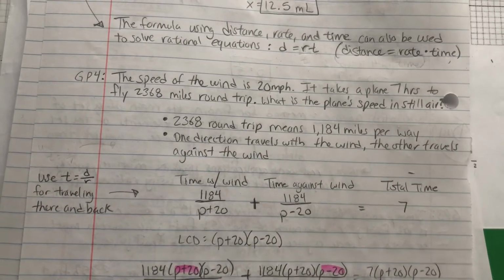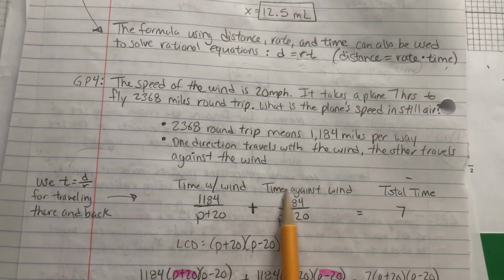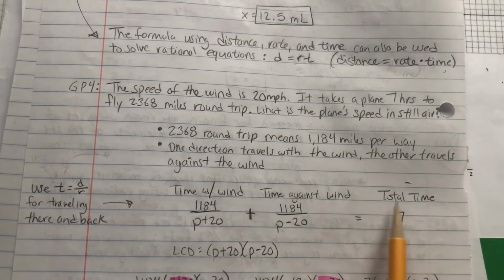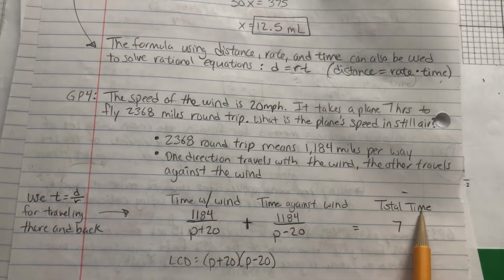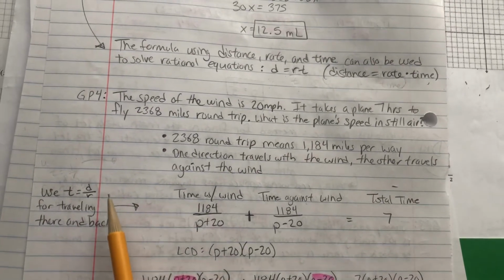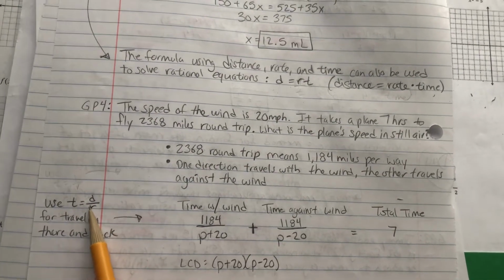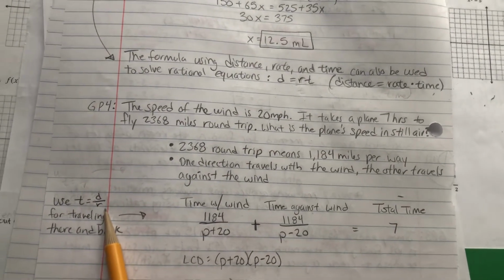Okay, so now we organize that information. Well, the time with the wind plus the time against the wind is going to give us our total time. So we know the time, essentially. And we're going to use this formula here, time equals distance divided by the rate, to help us make sure we set up our fractions appropriately.